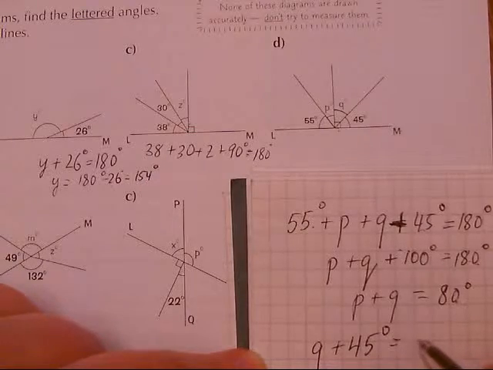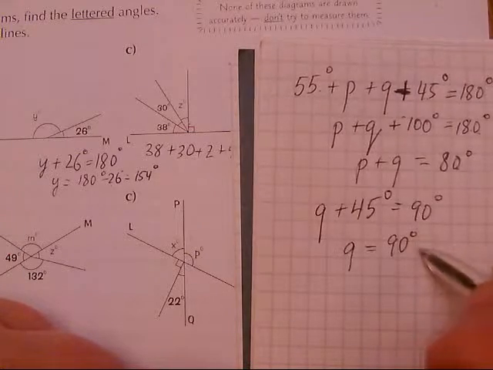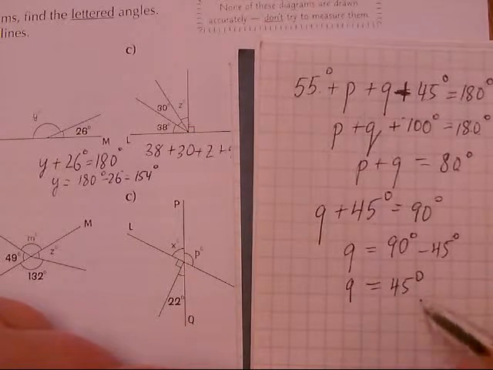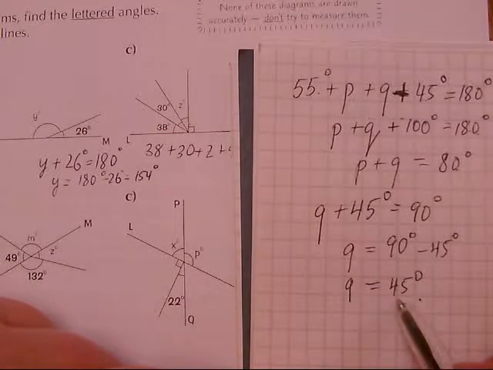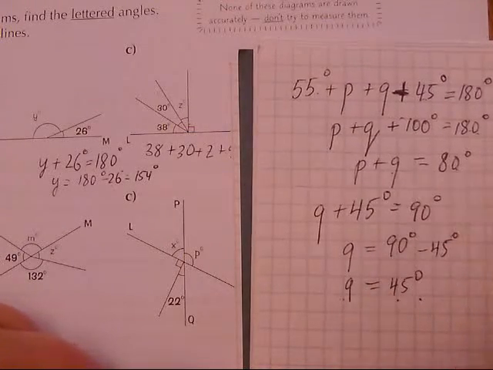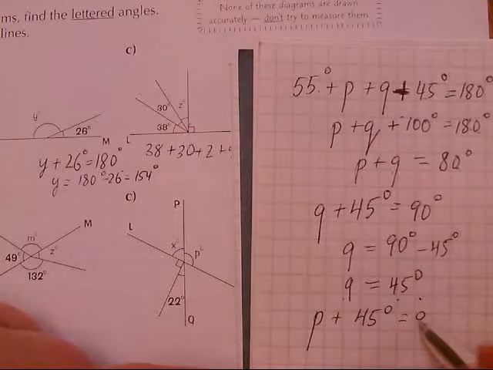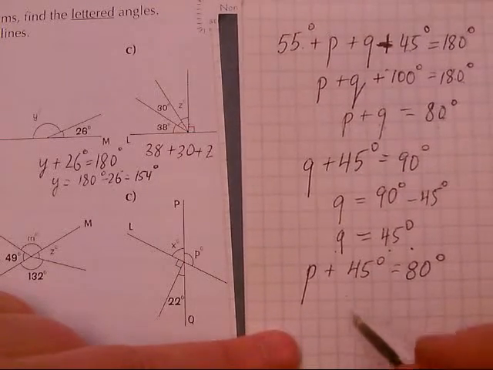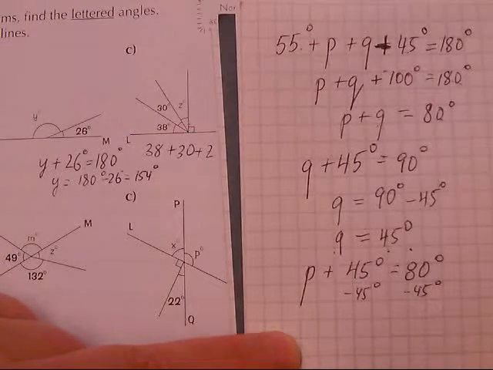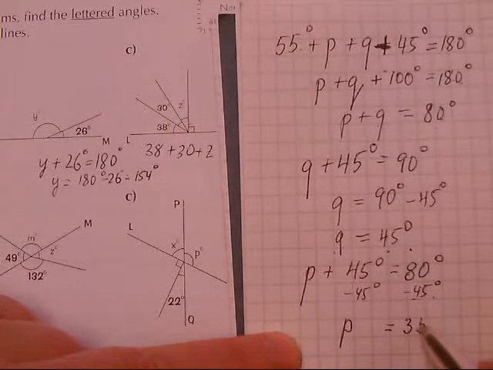Q plus 45 degrees is 90 degrees. Therefore Q will have to be 90 minus 45, which is 45 degrees. Since Q is 45 degrees, we can go back to our last equation: P plus Q equals 80 degrees, and let's replace Q with 45 degrees. So 45 plus P equals 80 degrees. So what is P going to be? Let's take away 45 from each side. So we'll have P only on this side, and 80 minus 45 will be 35 degrees.